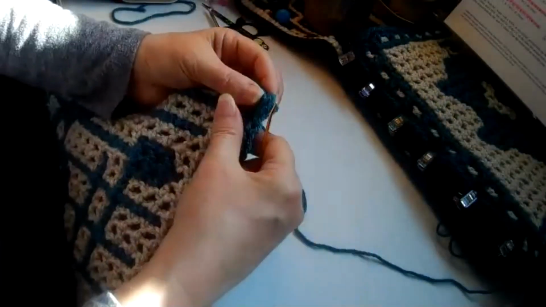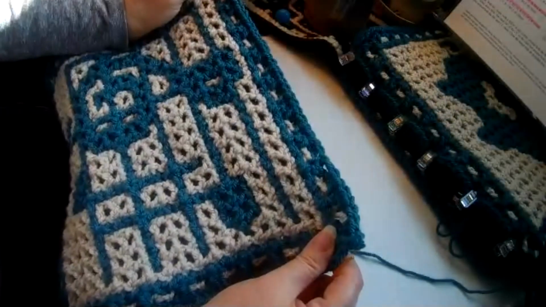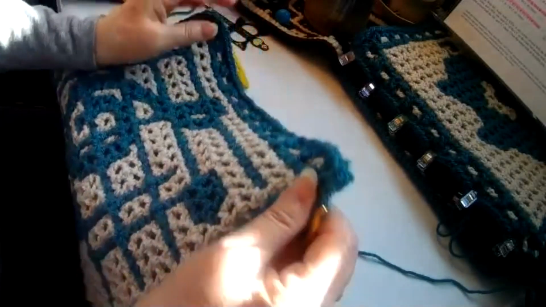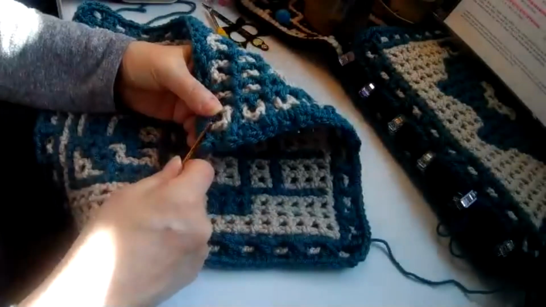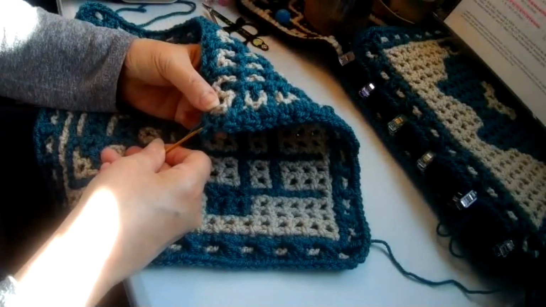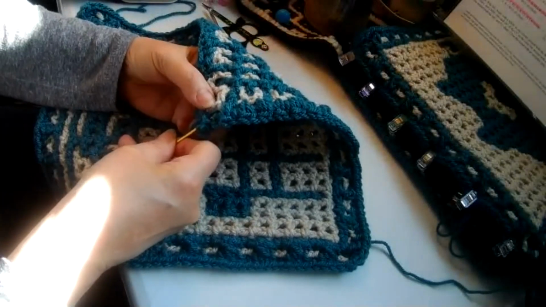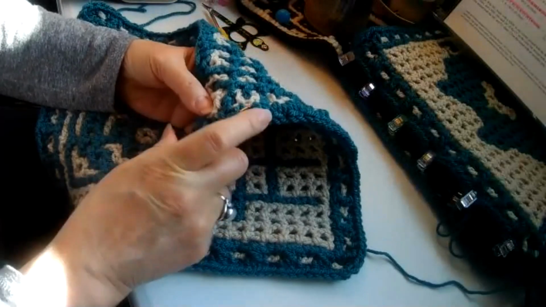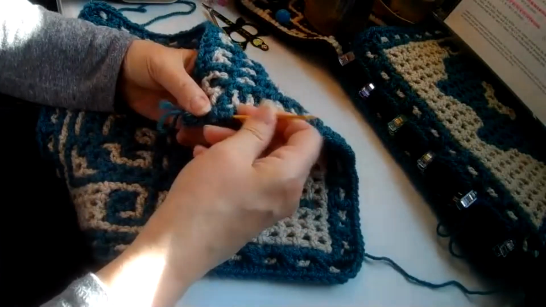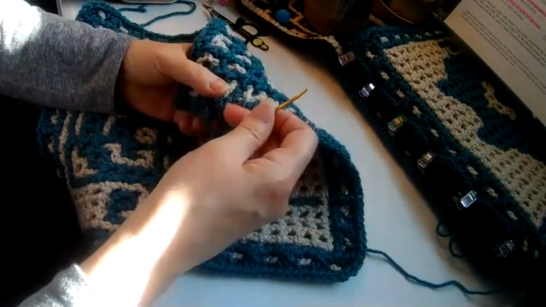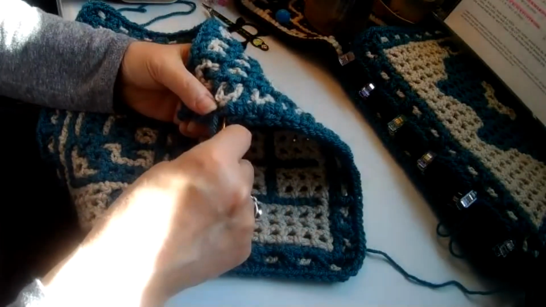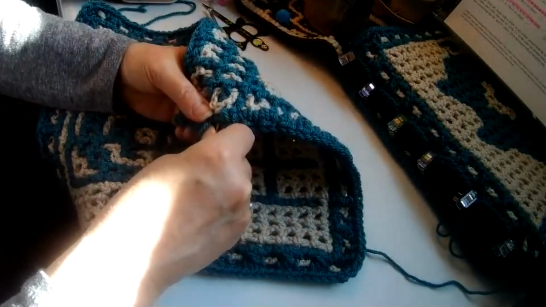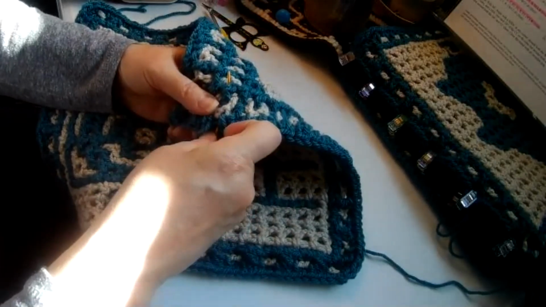Adding the border just adds that extra nice touch. It gives it that finished look. And these make wonderful hot pads, or if done in lightweight cotton, they're great for washcloths. Get some nice organic cotton, work them up, and you've got some lovely spot cloths.